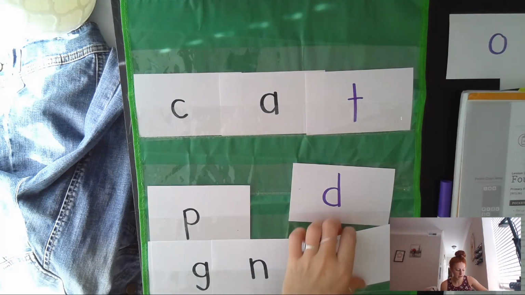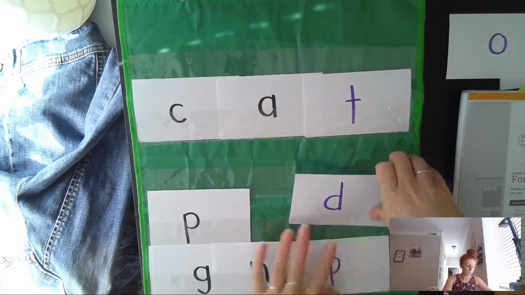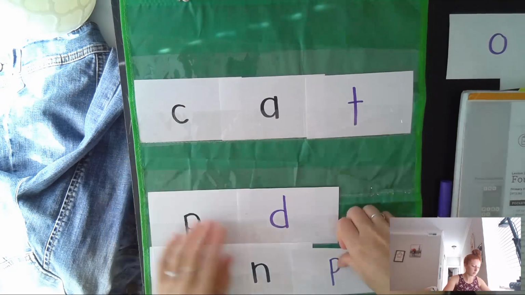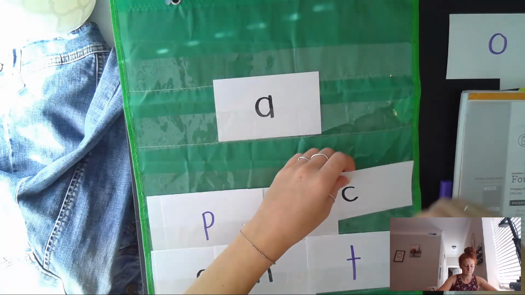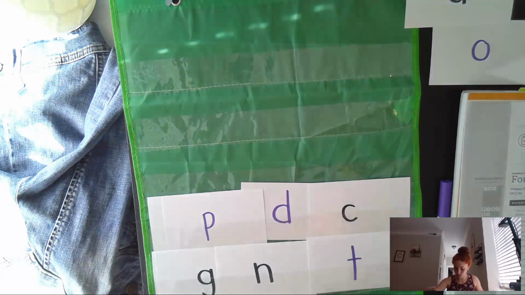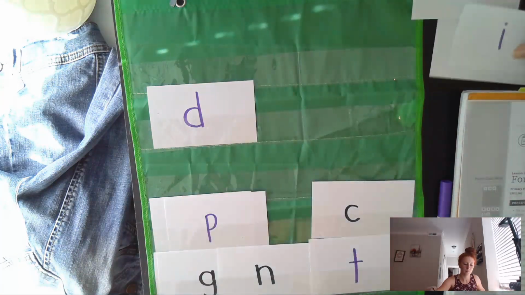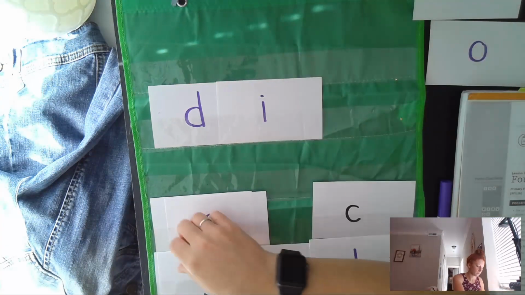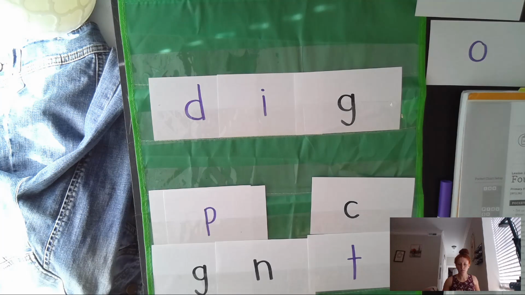All right, now I'm going to change all of them. Are you ready? Let's see if I can trick you. Do you think I can trick you? Or are you too smart for me? I think you might be too smart for me. But I'm going to try and trick you. Let's see. Oh, all right. What is that word?